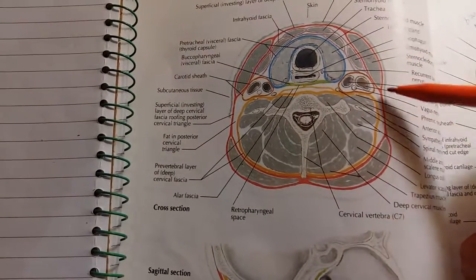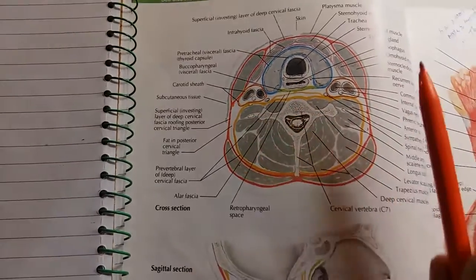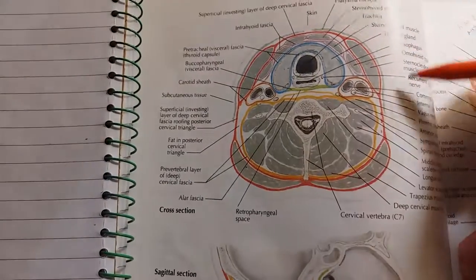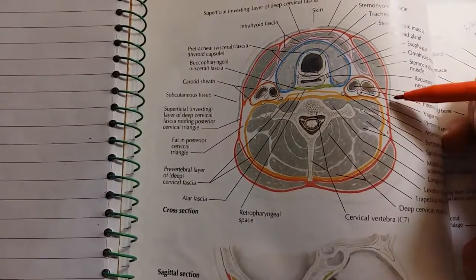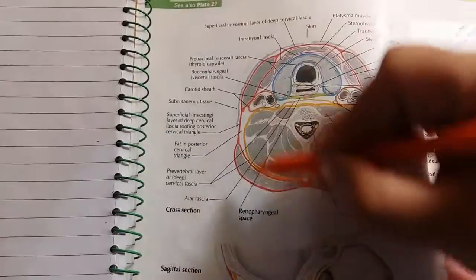After covering them, it is continuous throughout the neck. So anywhere we cut the neck, we will face the skin, then the superficial fascia, and then the deep cervical fascia.